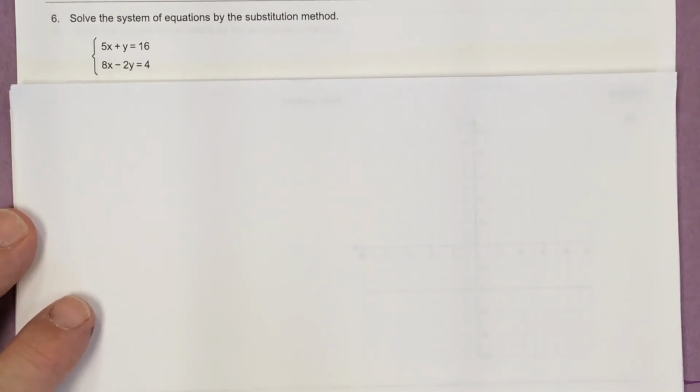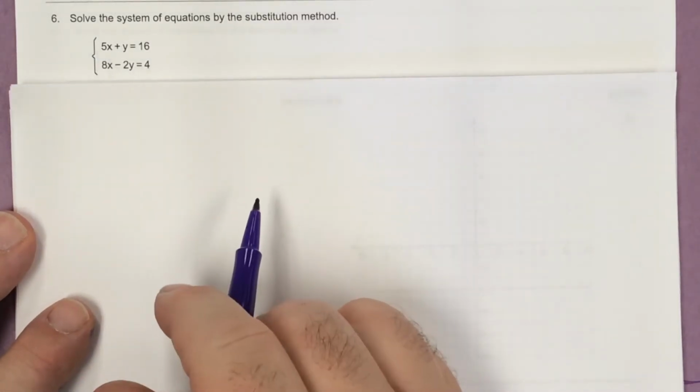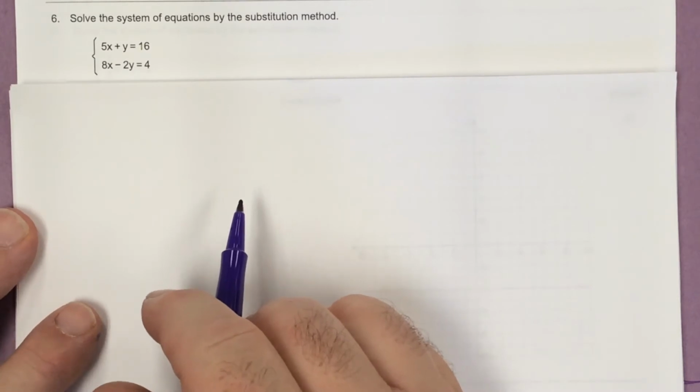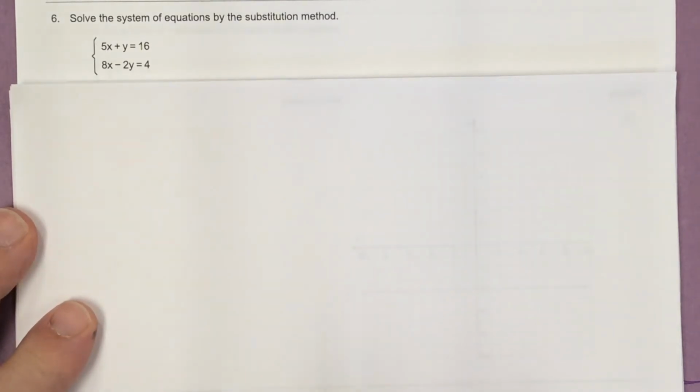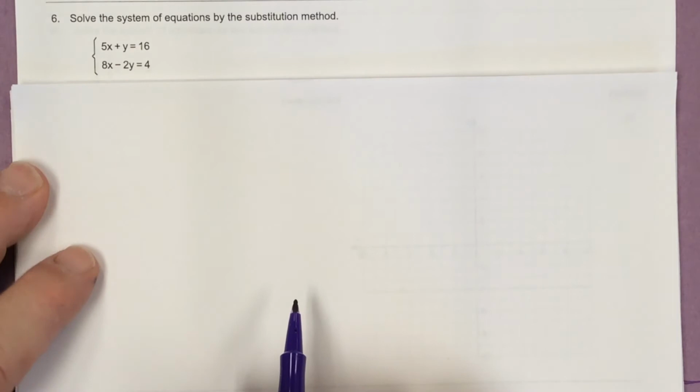Hopefully you've done that. And if you want to also just pause the video and try to work this problem through to the end, you can take an opportunity to do that as well and see how you do. Or you can just go on and let's work on the solution together.